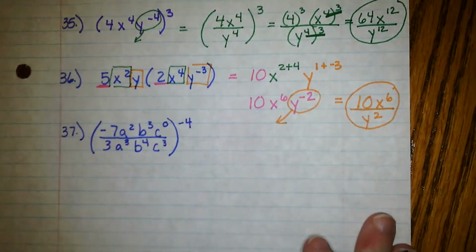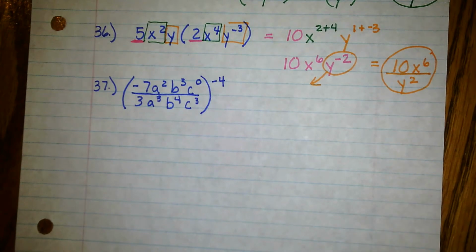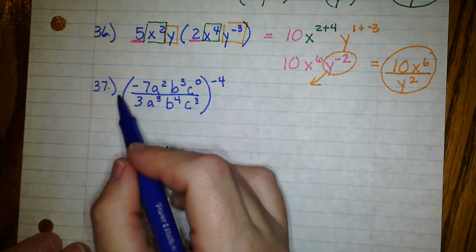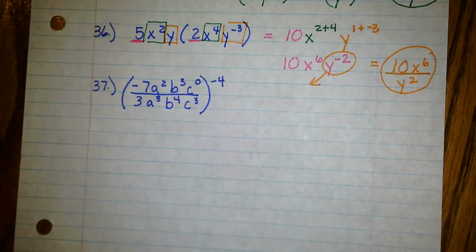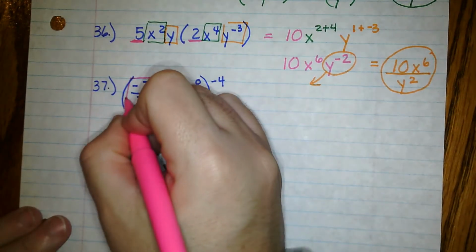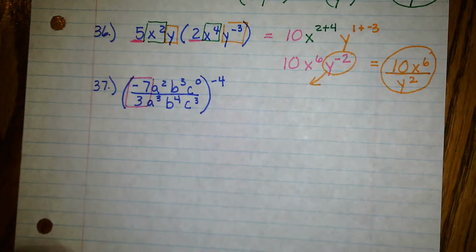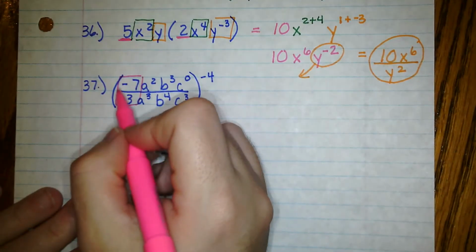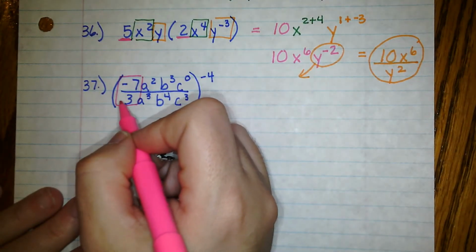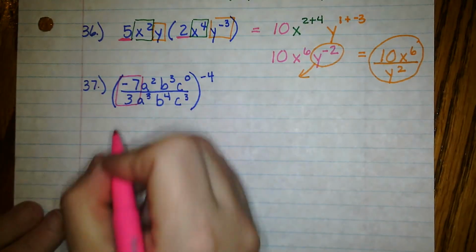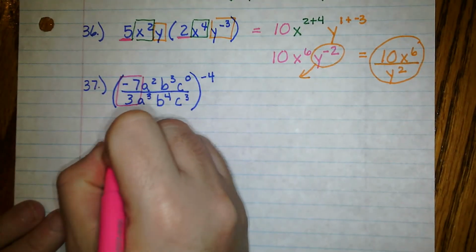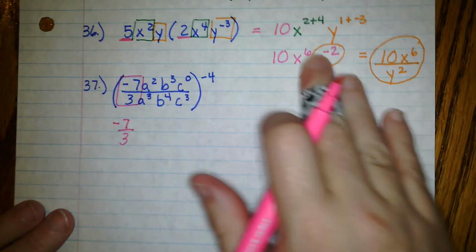Now, there's a lot going on there. But I have to tell you, we can clean this inside up real quick. The first thing we're going to do is take a look at the coefficients. Unfortunately, I can't reduce this. So that's just going to stay put. I'm going to rewrite this. I'm going to skip a space so that there's some room because there's some stuff over here.